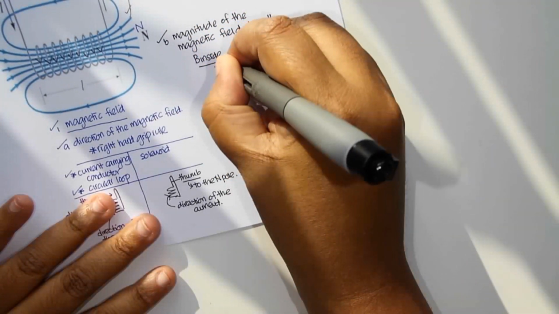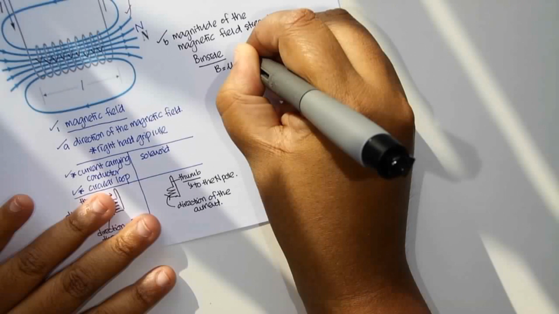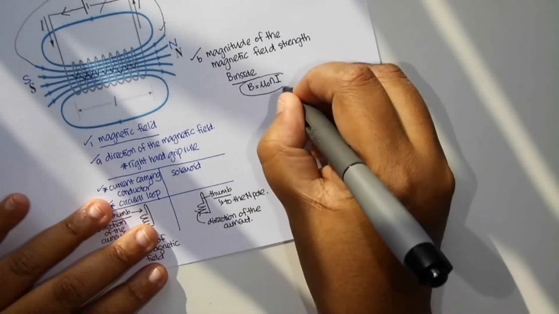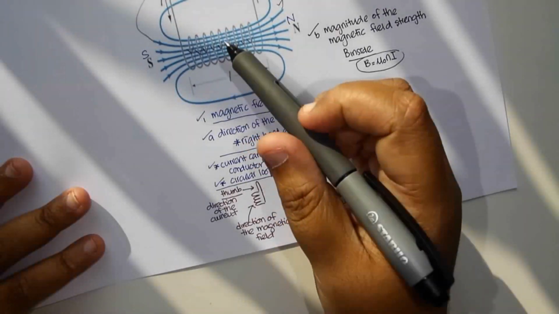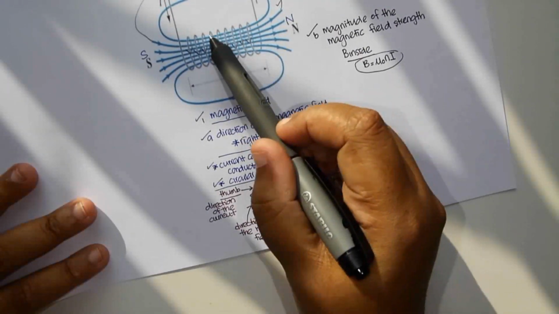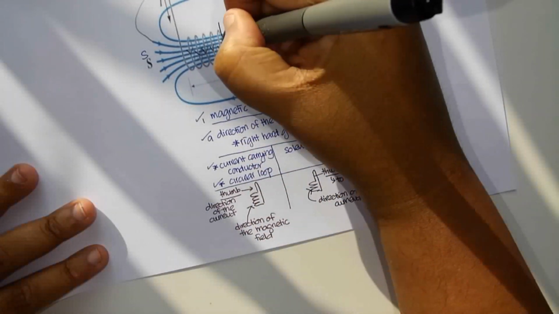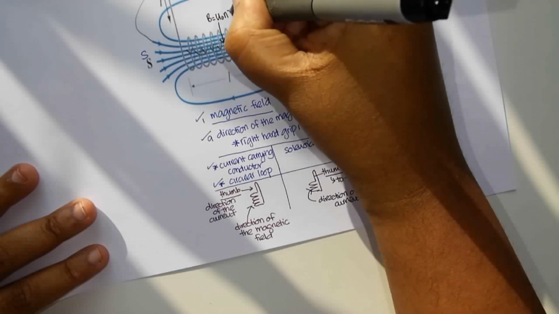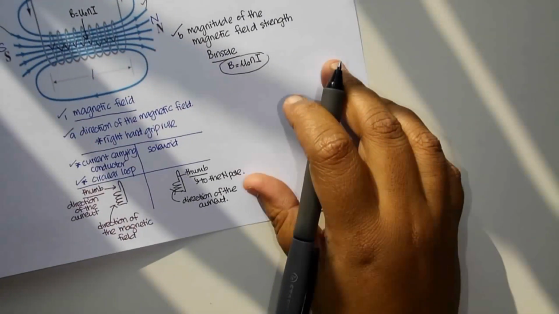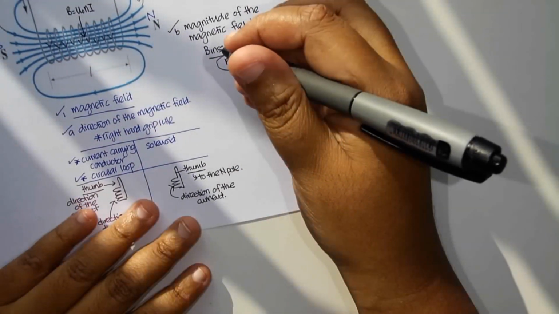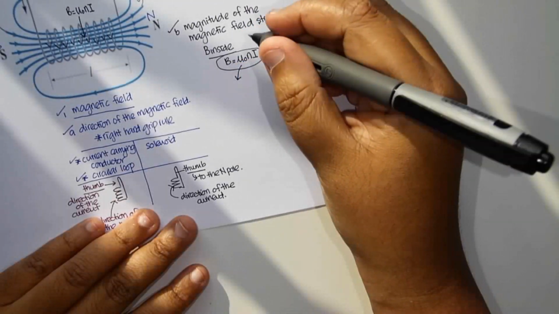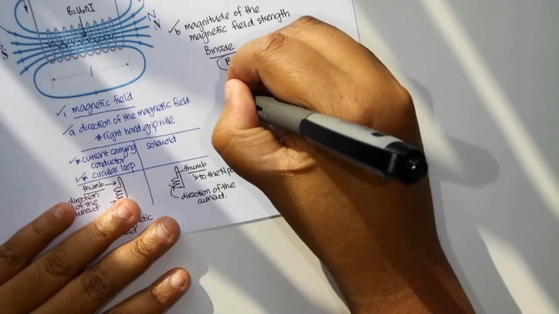So the magnetic flux density inside the solenoid, the value will be B equals mu naught n I. Now this will be at the center of the solenoid. So the magnetic flux density around here will be B equals mu naught n I. Now what is mu naught? Mu naught is the permeability of free space. Okay, permeability of free space.